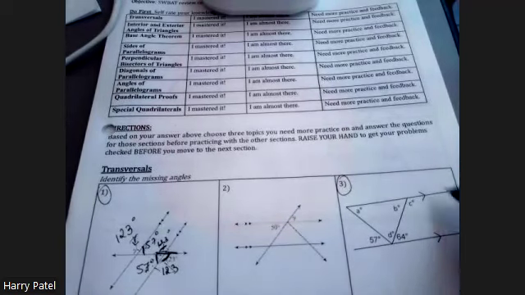Then I'm looking at question number 3, and you're asked to find A, B, C, and D given certain things. I'm seeing two parallel lines, so right off the bat, I'm thinking interior angles and exterior angles as well. I'm also seeing a triangle, so I'm thinking of using the fact that interior angles of a triangle add up to 180. I might be using that in the future.